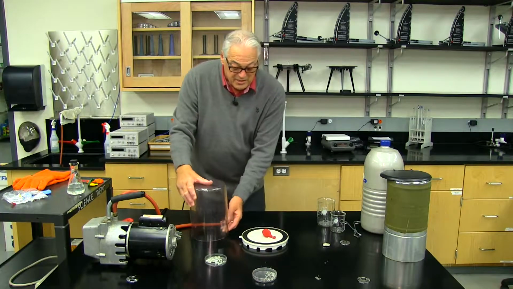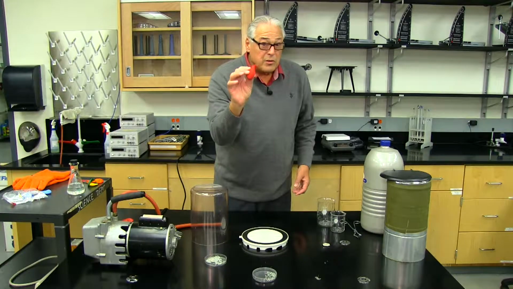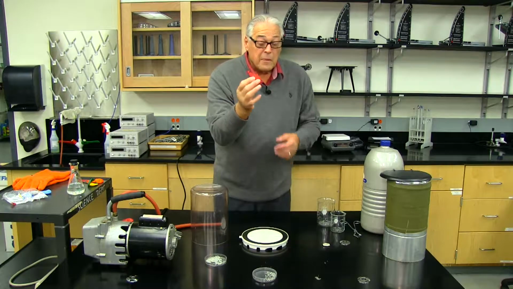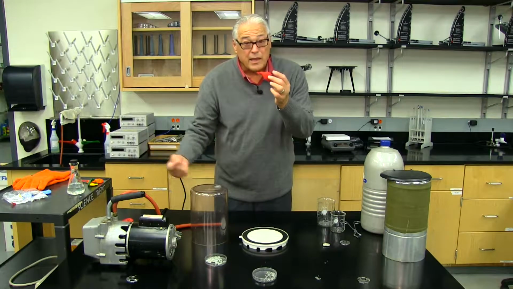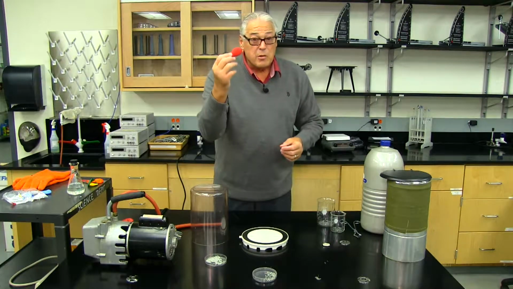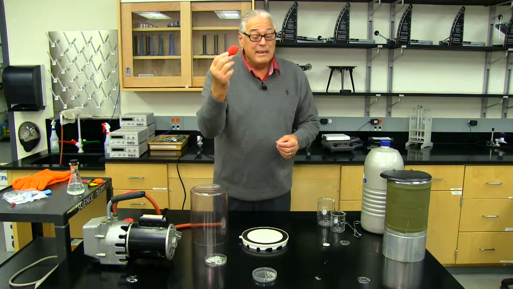Now, if you take this out and feel it, you'll feel that the balloon is a little bit warm. It's a little bit warm because the air on the outside, when it came back in, actually performed work on here, and that work was converted to heat. Anytime you compress air, you get heat. This is a byproduct of the experiment that we did.